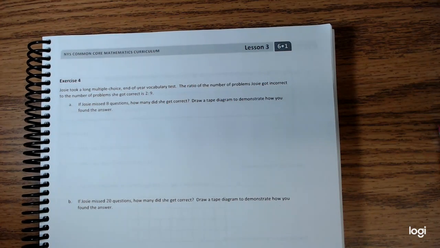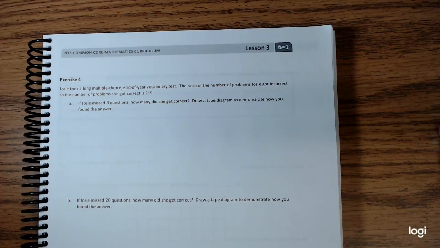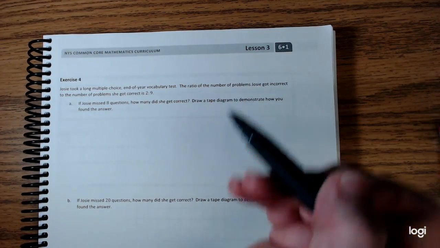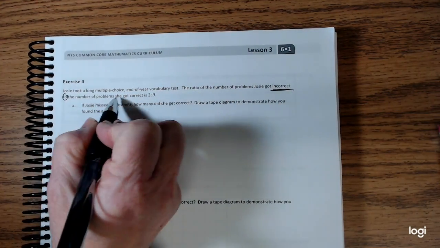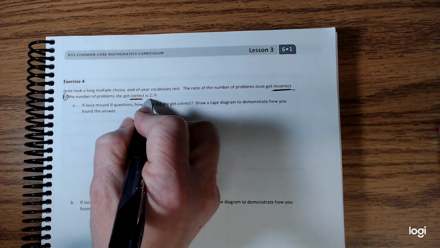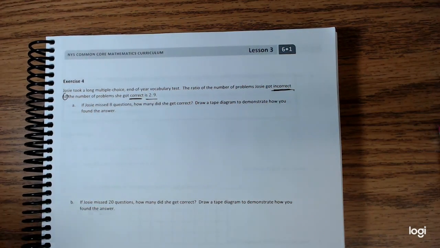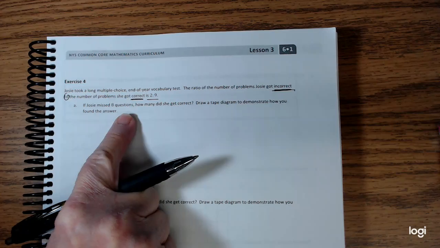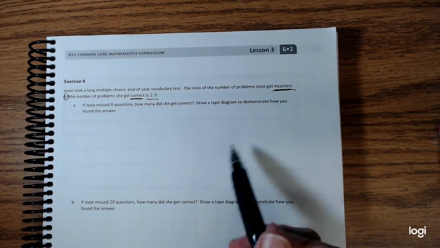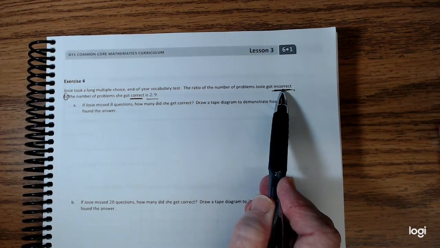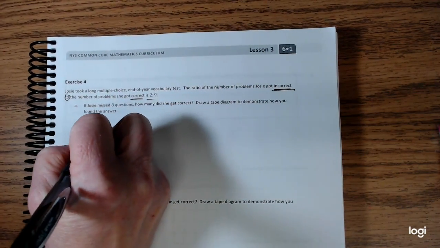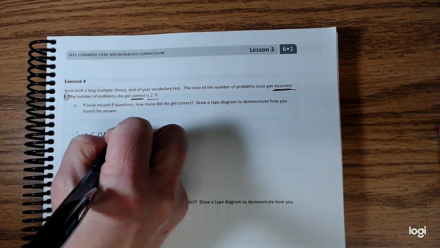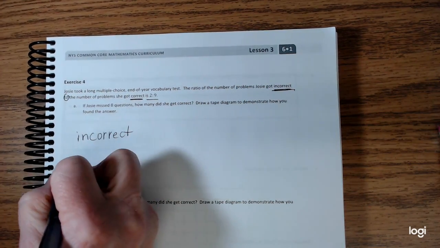Let's read the problem. It says that Josie took a long multiple choice end of year vocabulary test. The ratio of the number of problems Josie got incorrect to the number of problems she got correct was 2 to 9. If Josie missed 8 questions, how many did she get correct? We have to go back and make our tapes. We have the words incorrect and correct. So let's write here incorrect. And then the other one we have is correct.